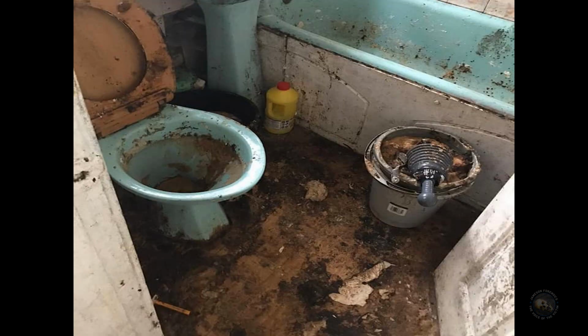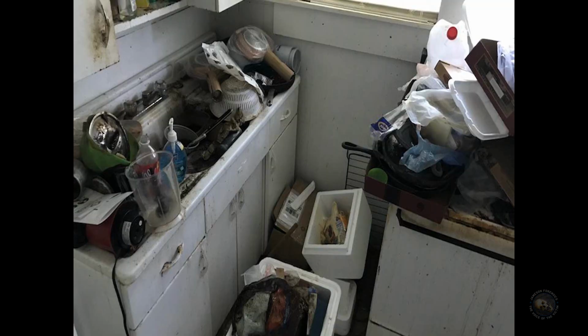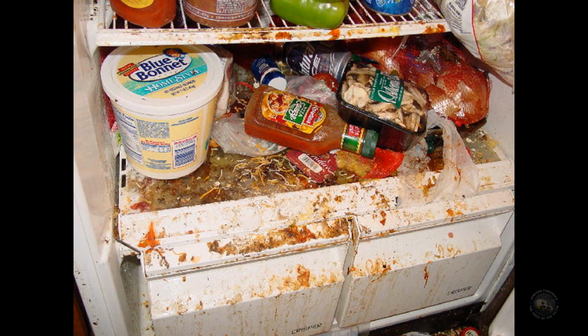So here's an example of a dirty bathroom. Was your description even close? Here's an example of a dirty kitchen. And here's an example of a dirty refrigerator.